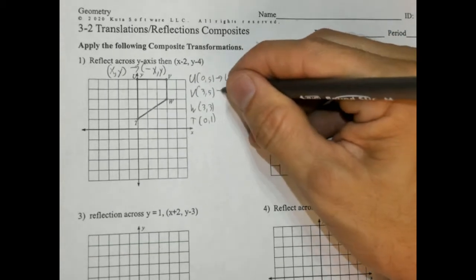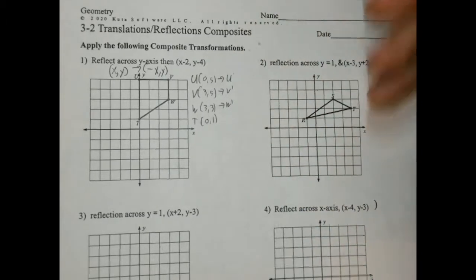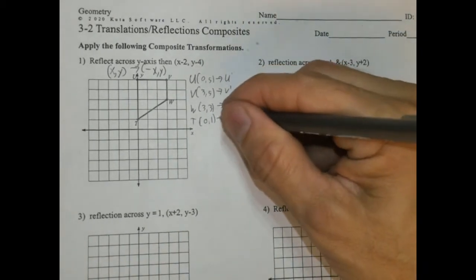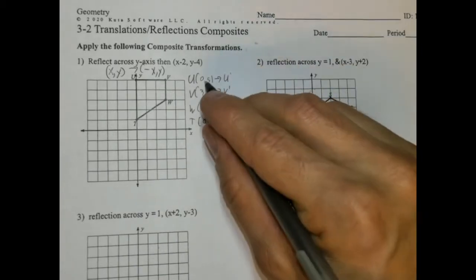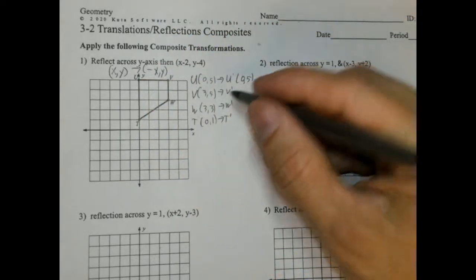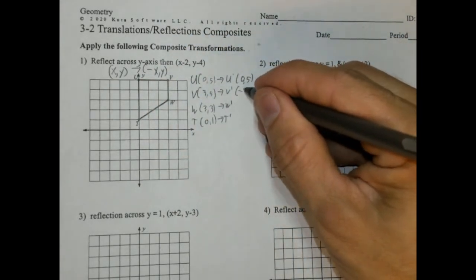So U prime, V prime, W prime, and T prime. All right, so 0 can't change signs, so it's (0, 5), which makes sense because it's on the line of reflection. V prime is going to be (negative 3, 5).